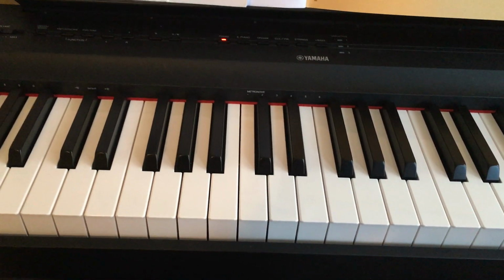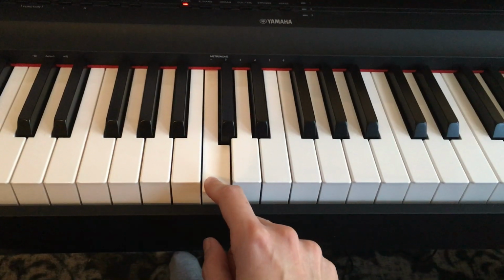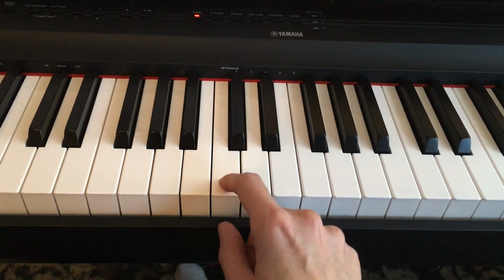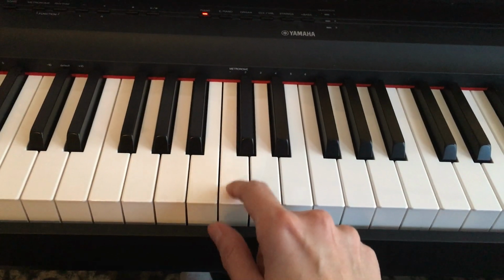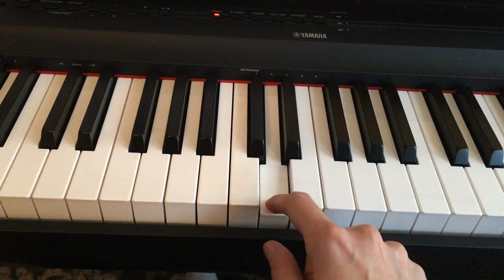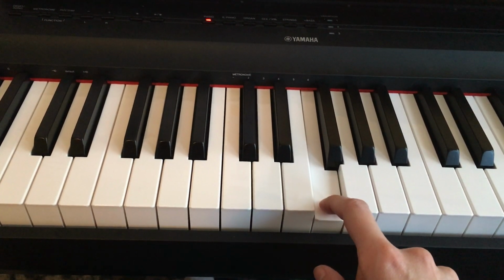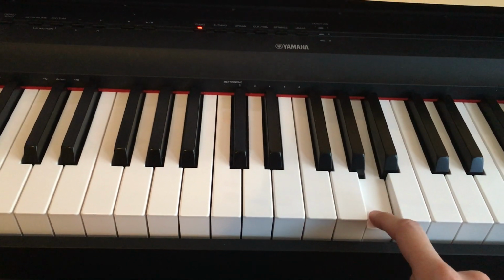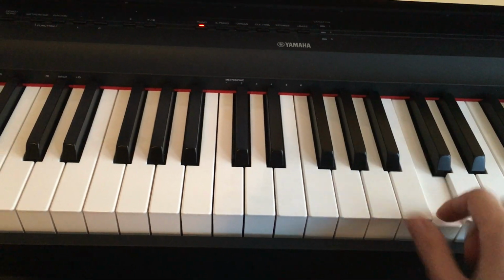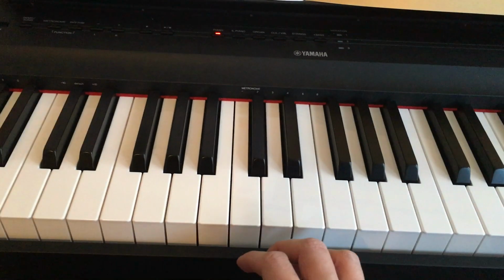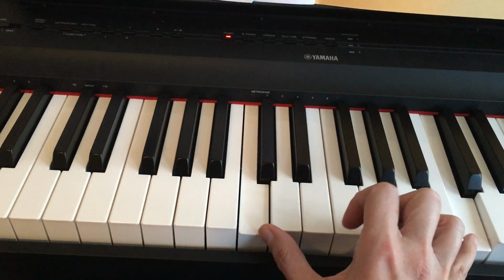For example, if you take a C note, maybe we should go over the names of the keys. So that's your C, D, E, F, G, A, B, C. That's one octave. We call it an octave, or 8 notes.